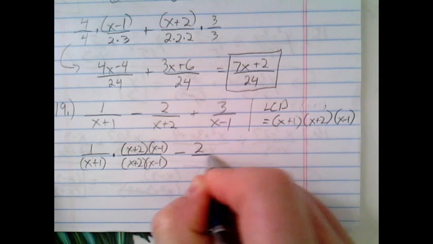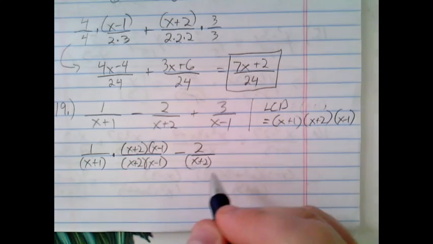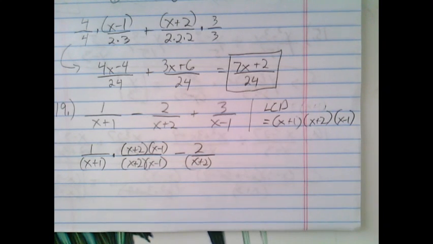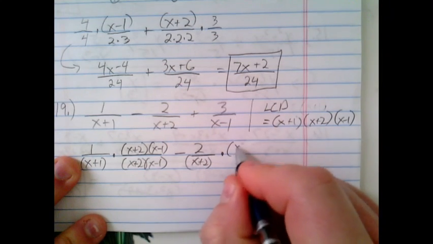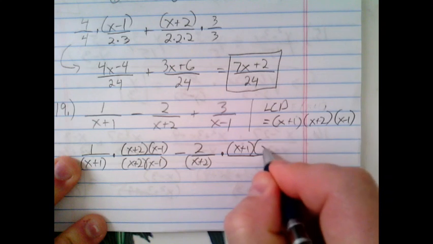Second fraction. In the second fraction, I've got the x plus 2, but I'm missing the x plus 1 and the x minus 1. So I have to multiply the top and bottom by x plus 1 times x minus 1.